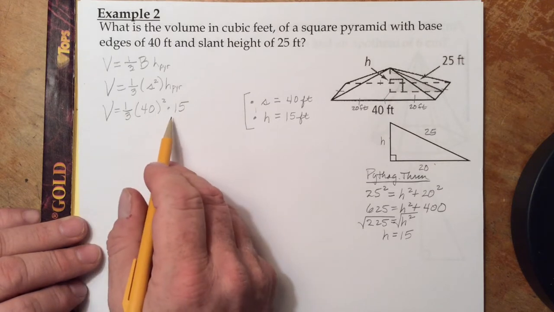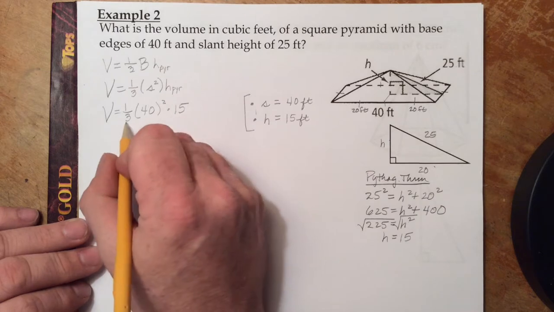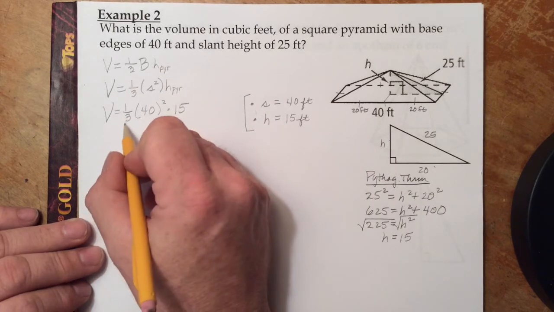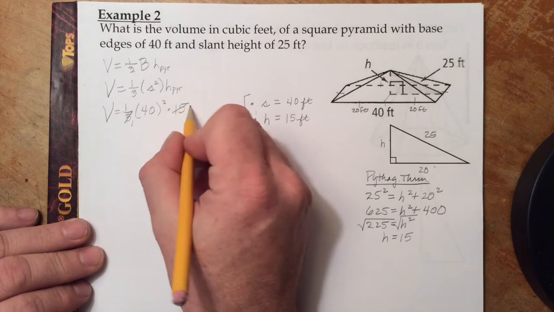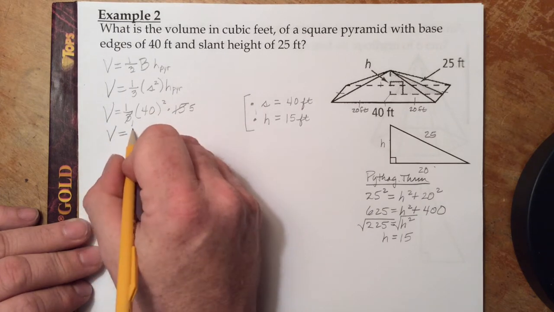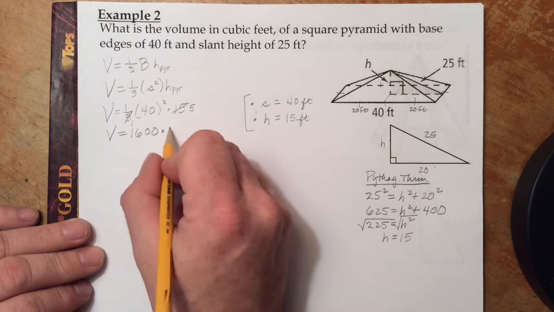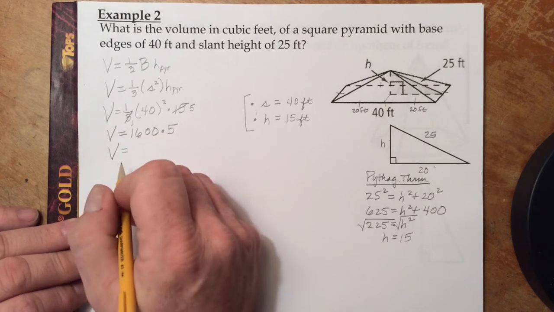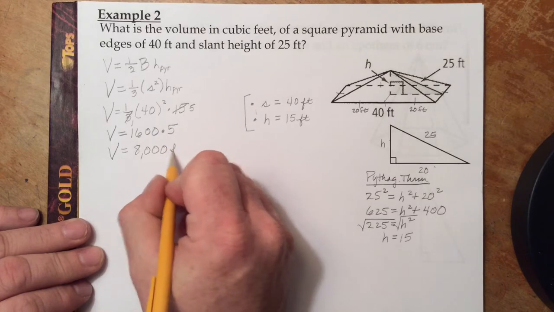All these numbers are being multiplied together. Of course, we need to square the 40, but we can first notice that 15 and 3 are divisible by 3. Since they're all factors, we can go ahead and divide those out. 3 goes into 3 once, 3 goes into 15 5 times. So now we have 40 squared, which is 1600, times 5. 3 is no longer there. So the volume of this pyramid is exactly 8,000 cubic feet.